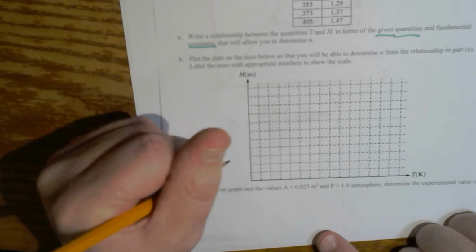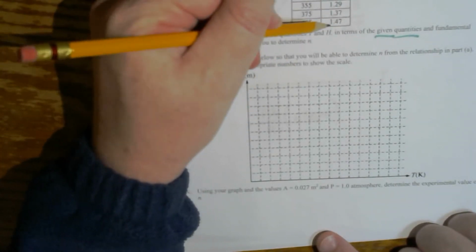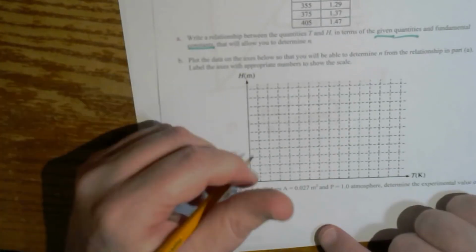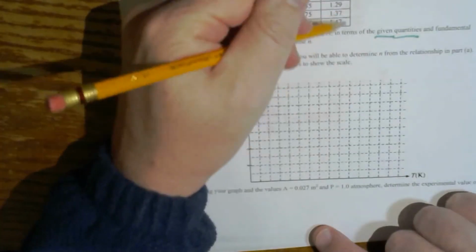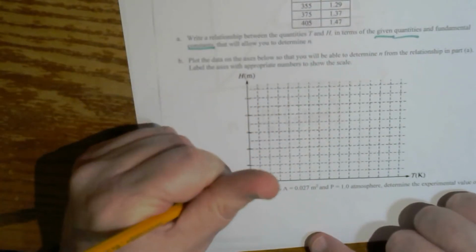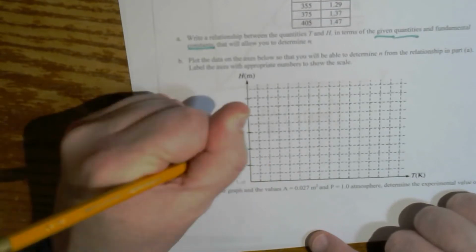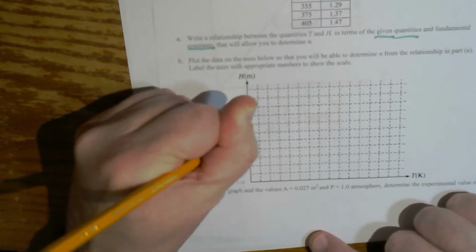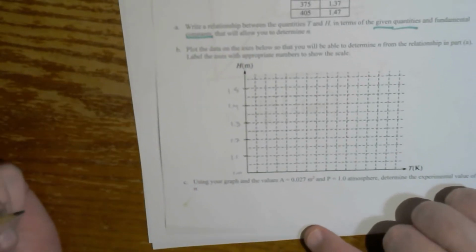Look at your scale here, and it goes from 1.11 to 1.47. So it's okay to break that up. I've got 5 data points, so I'm going to break it up into 5 increments. I would say this would be 1.0, 1.1, 1.2, 1.3, 1.4, 1.5. That's kind of the scaling I do.